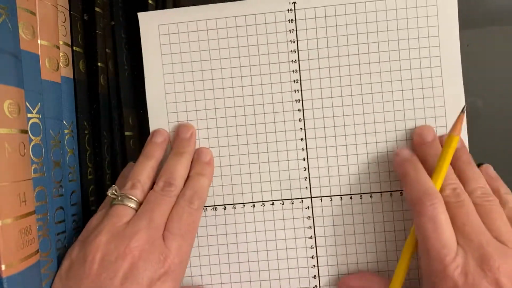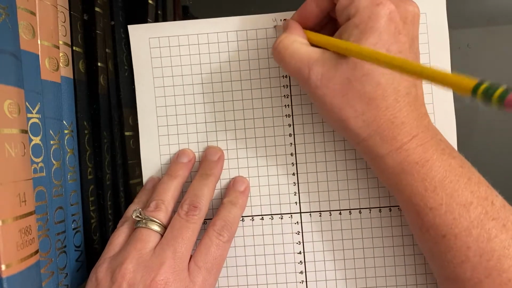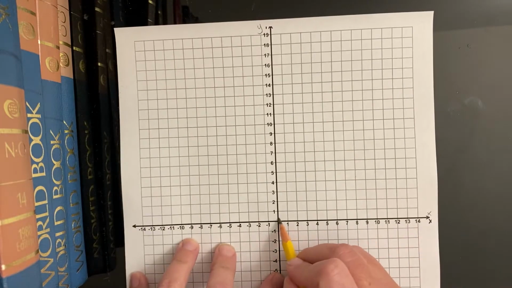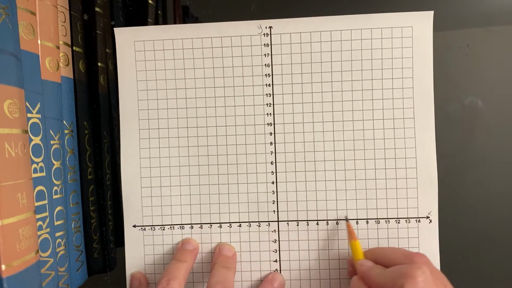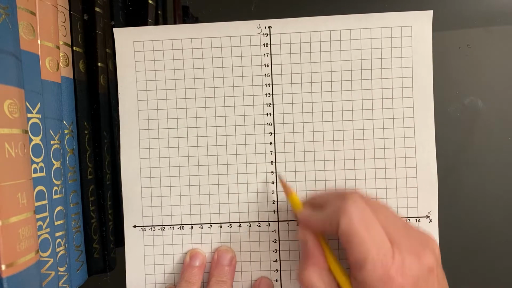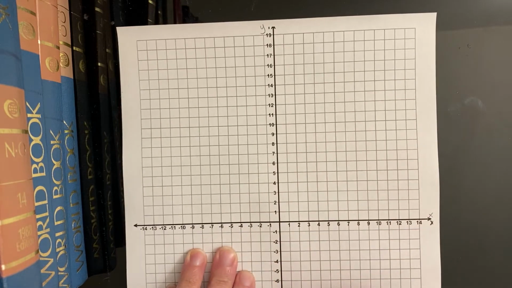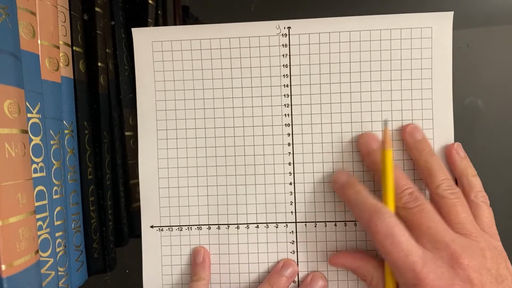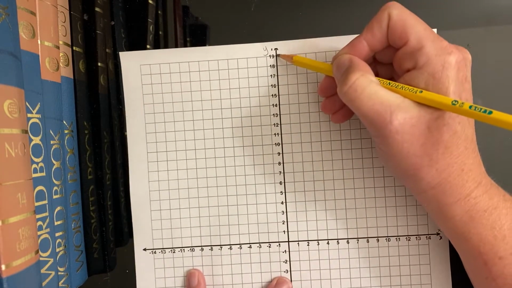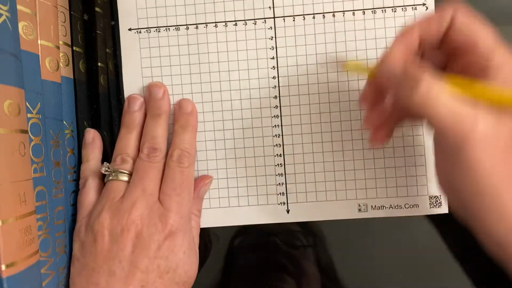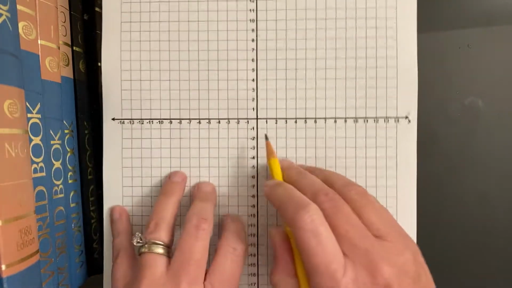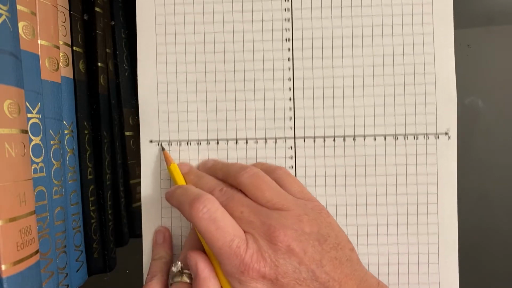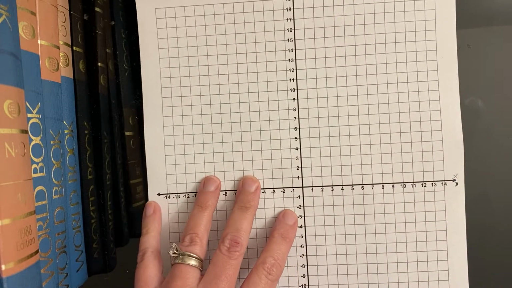That does not change where the X and Y axis is. This is still the Y axis and this is still the X axis. So as we graph, we're still starting at the origin and working to the left and right first, and then working north and south. If you're making your own grid at home, because you can't print this one, it looks like we're going from positive 19 on the y-axis to negative 19 on the y-axis, and positive 14 on the x-axis to negative 14 on the x-axis. You can make this with your own graph paper as well.